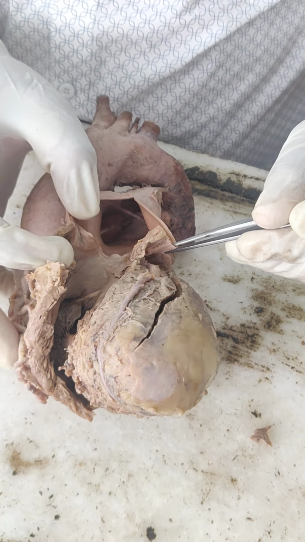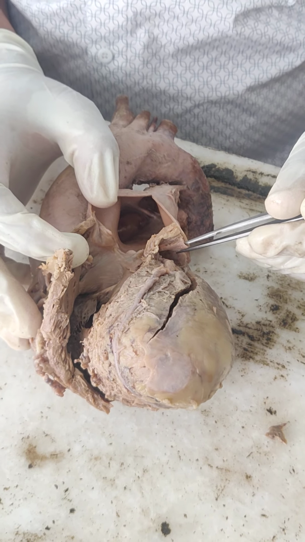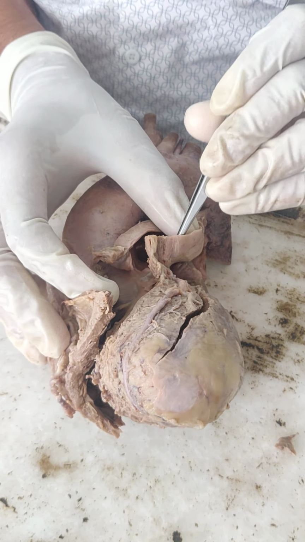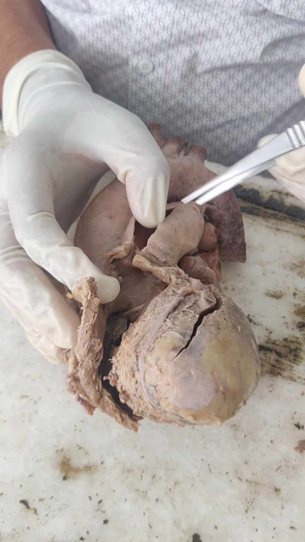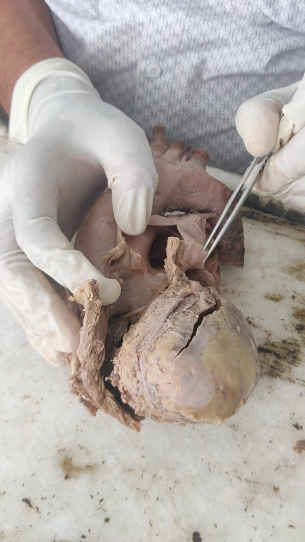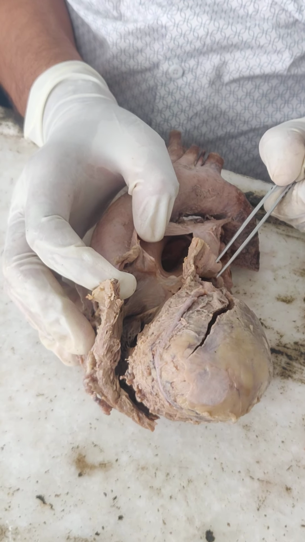So there are two orifices: the atrioventricular orifice, which is the tricuspid valve, and another, this is the pulmonary orifice. This is the opening of the pulmonary valve. It is guarded by the pulmonary valve. So these are the three cusps of the pulmonary valve. It is a different kind of valve than the AV valve. It is called the semilunar valve.